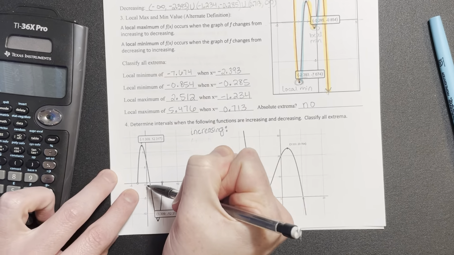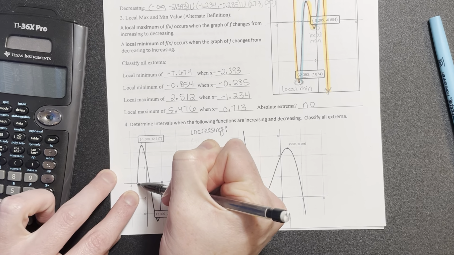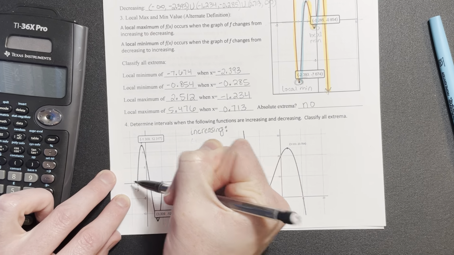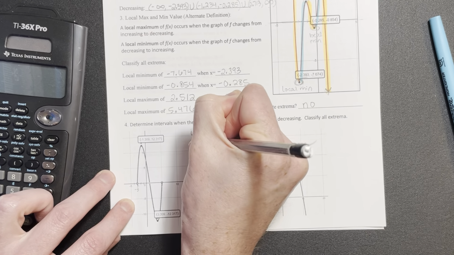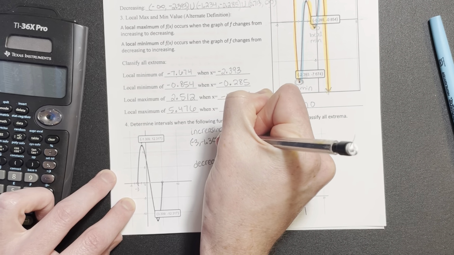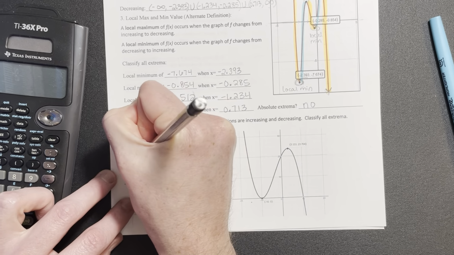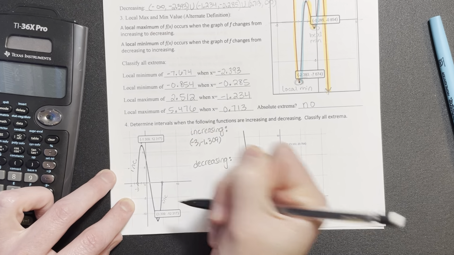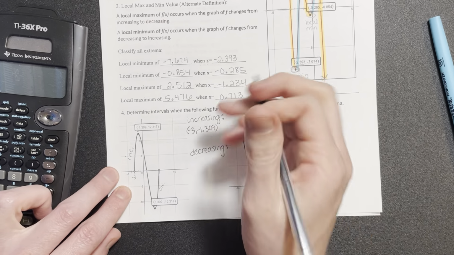Increasing, so that point is at 1, 2, 3, so negative 3, all the way to that negative 1.309 is increasing. So here's our increase, but then it's increasing again in that bottom section.